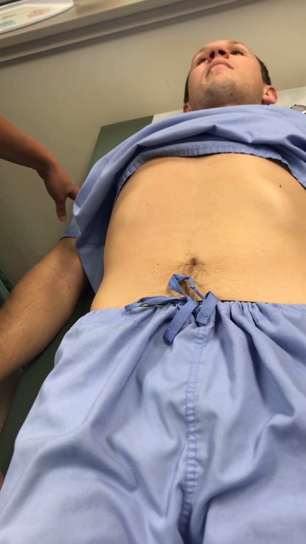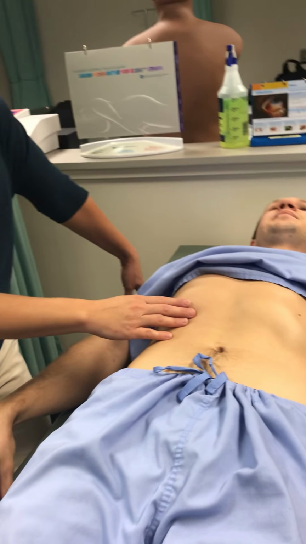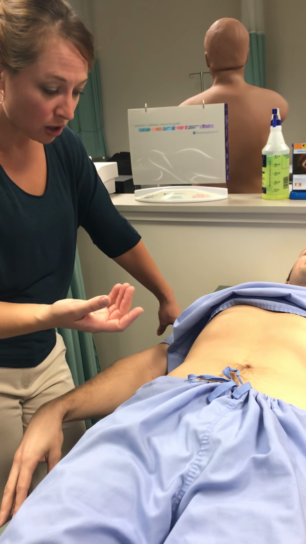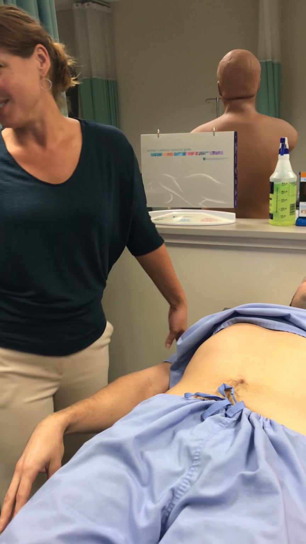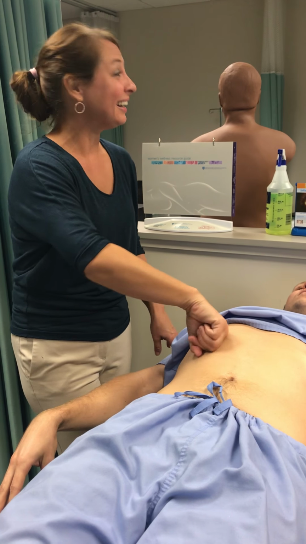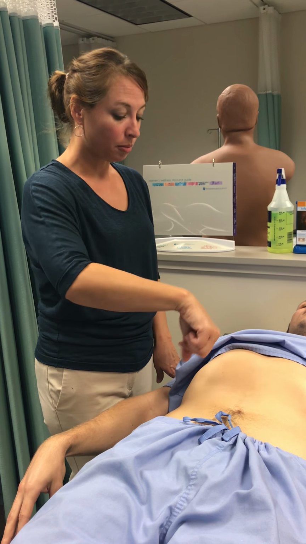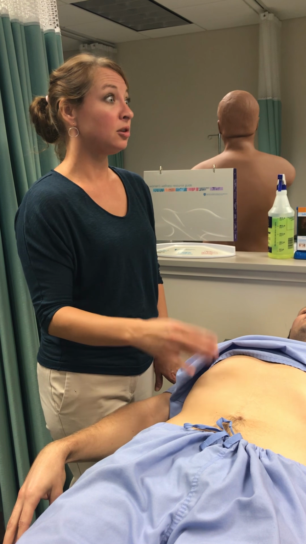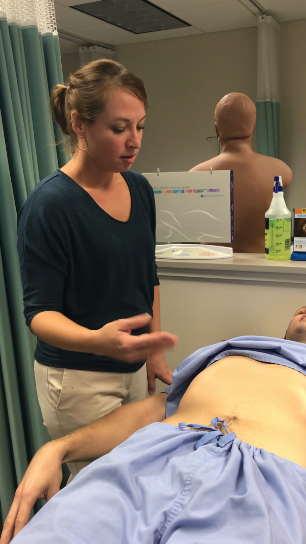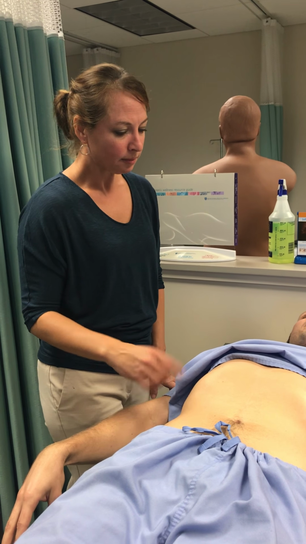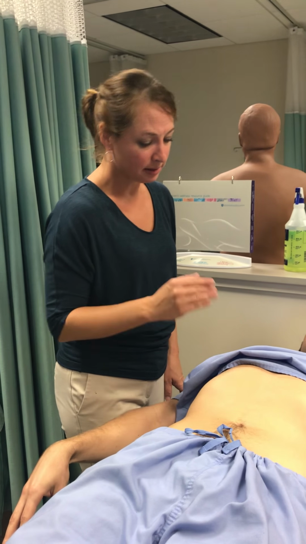Okay, you can go ahead and breathe. So that's a physical exam positive Murphy sign. Just as a sidebar, there's also an ultrasound positive Murphy sign, because the ultrasound probes really kind of dig in there too. Sometimes the ultrasound techs will report, or it will say in the report, the patient had a positive sonographic Murphy sign. So, interesting sidebar there. That's the test for acute cholecystitis.